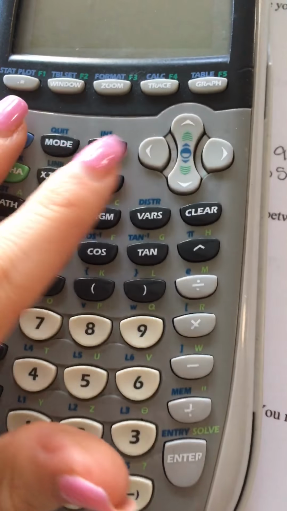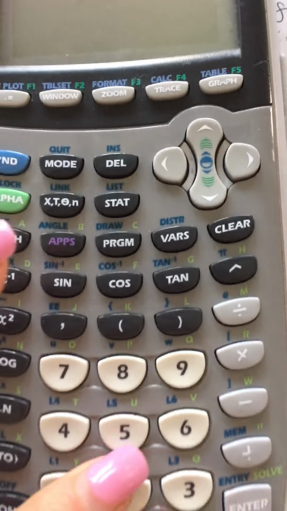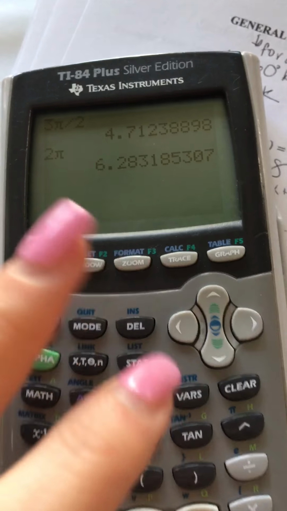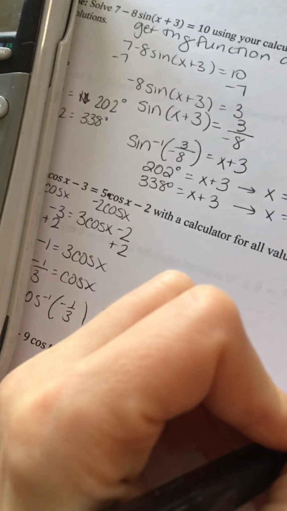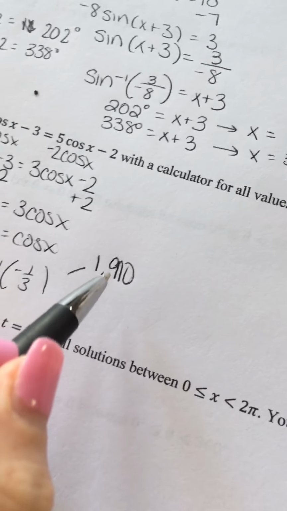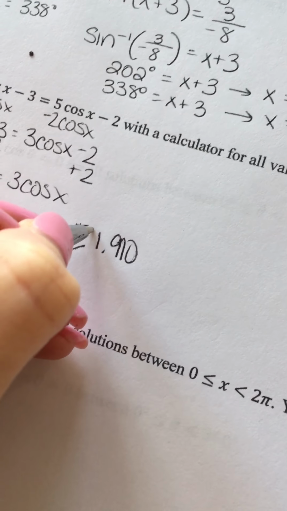So 3 pi over 2 is 4.71. And then 2 pi will be 6 and change, 6.28. All right, great. So now our calculator is only giving us one answer. This is the answer in the second quadrant. That's what the calculator does.